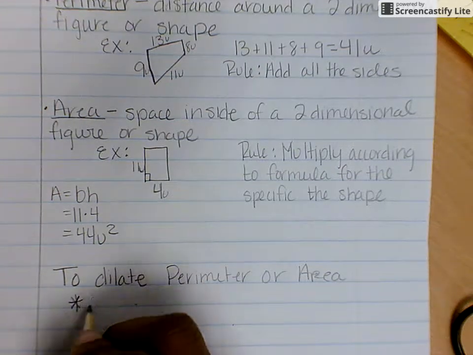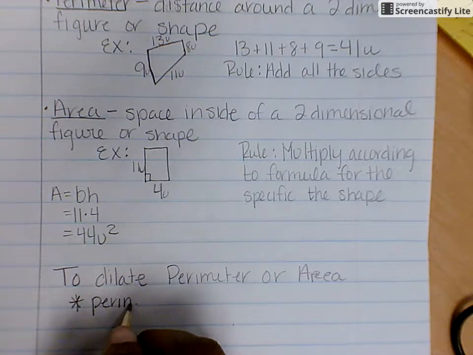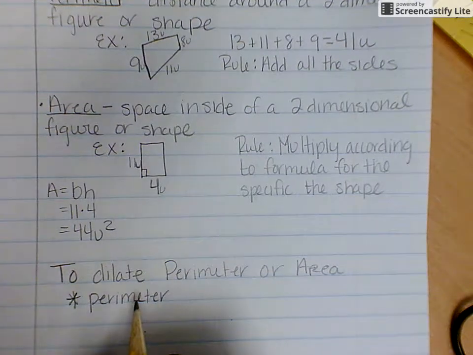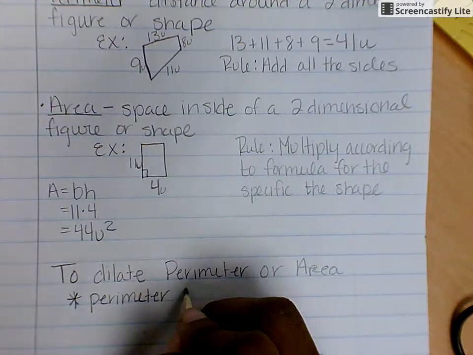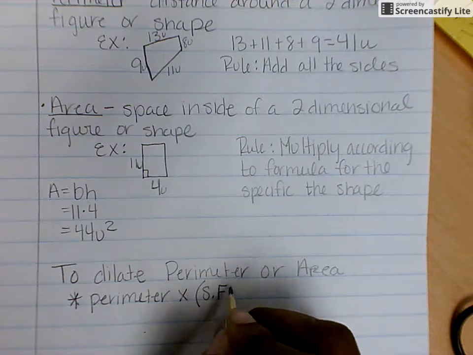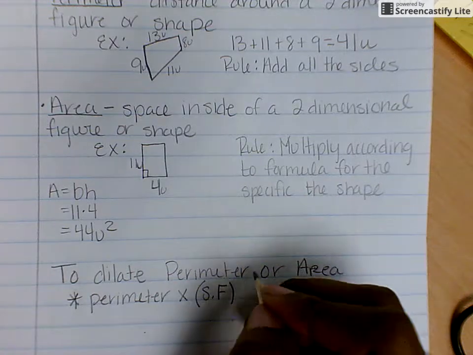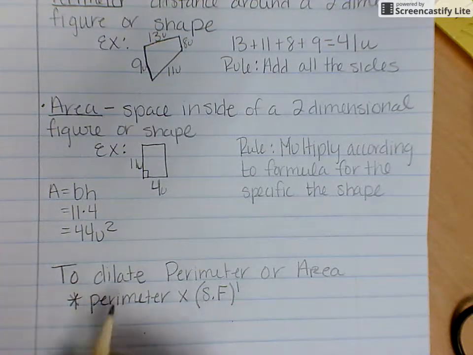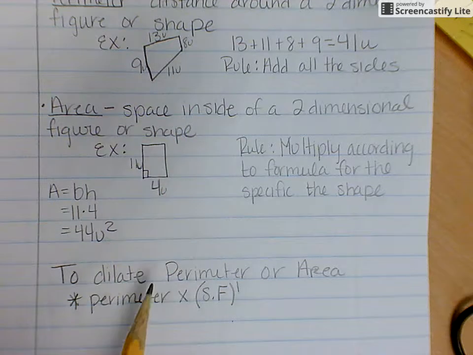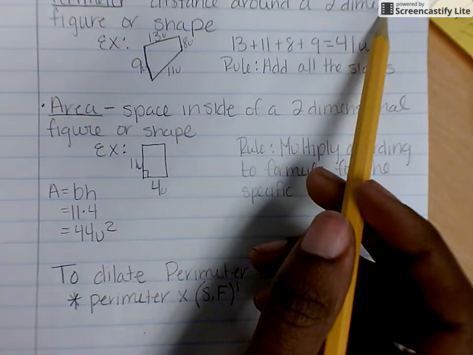So here we go. For perimeter, you take whatever the perimeter of that shape is, okay? You're going to multiply it by the scale factor, which we also talked about, to the first power, because notice perimeter is one-dimensional, even though the shape's two.